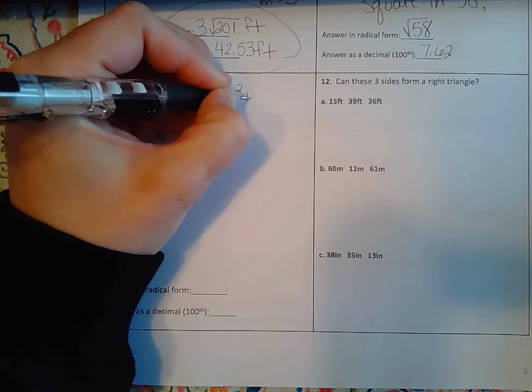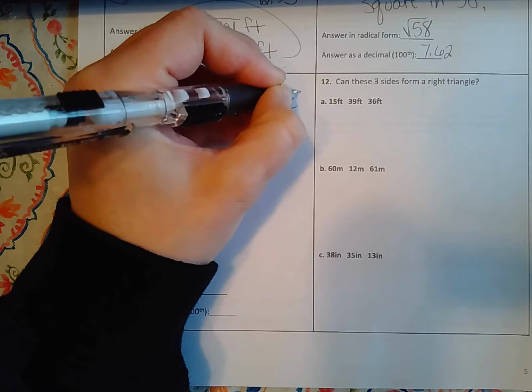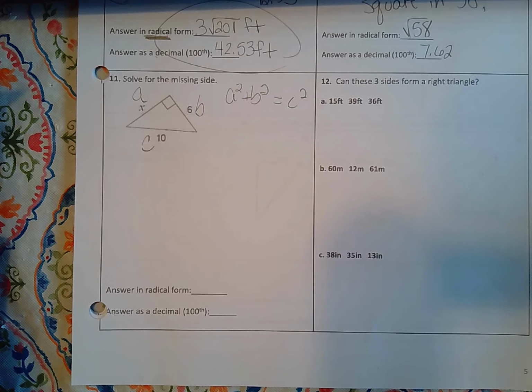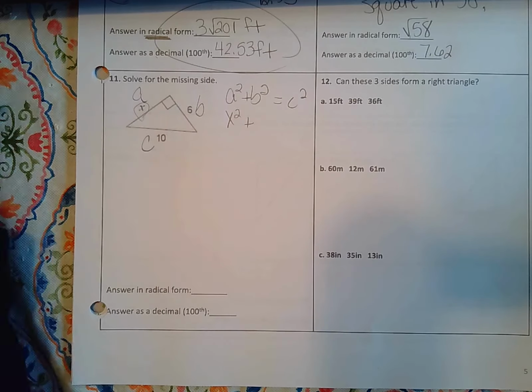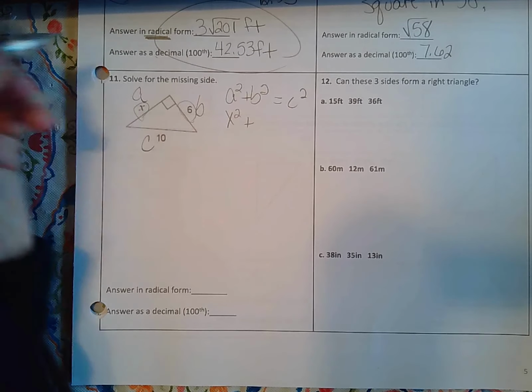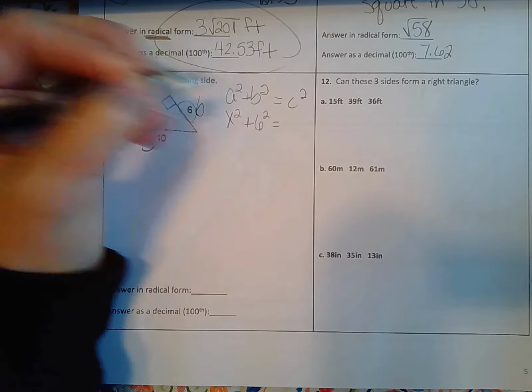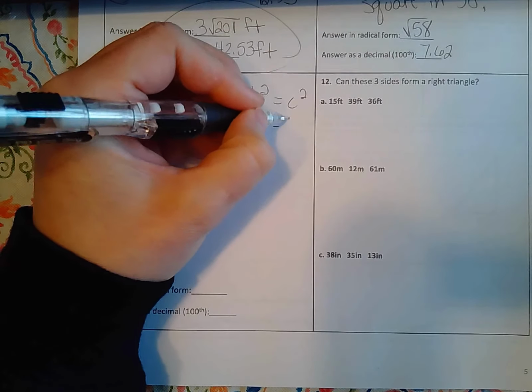A squared plus B squared equals C squared. Take away A, throw it away. What does A get replaced with? X. Take away B, throw it away. What does it get replaced with? 6. Take away C, throw it away. What does it get replaced with?